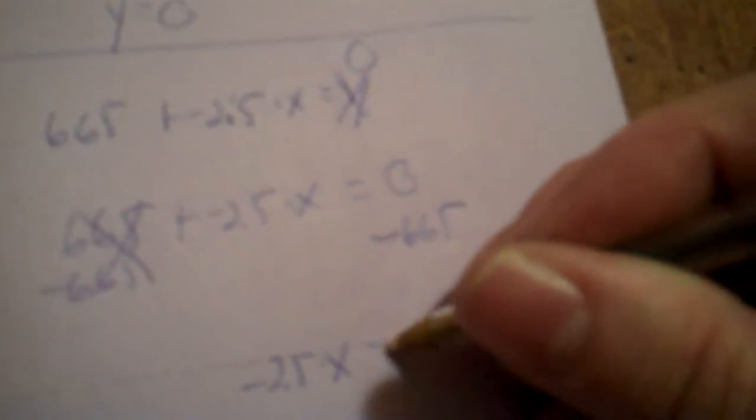Minus 665, minus 665, negative 2.5 times x equals negative 665. And then I divide each side by negative 2.5. And that produces an outcome of 266. So it'll be 266 seconds, which is 4 minutes, 36 seconds if you want to get particular.